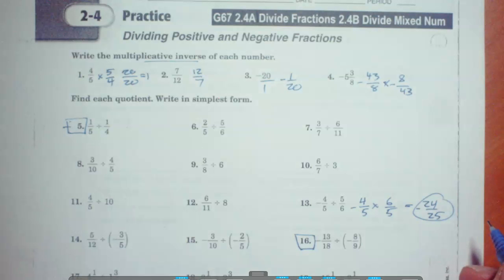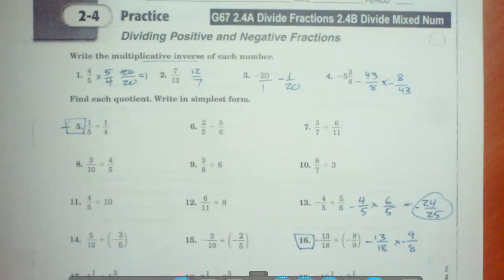Let's do another one here. This one here, we have 13/18. So 13/18. That's negative. So we keep that. We change the sign, and then we're going to flip this guy into 9/8, and that's also negative. So again, we're going to have a negative times a negative. We're going to have a positive answer.